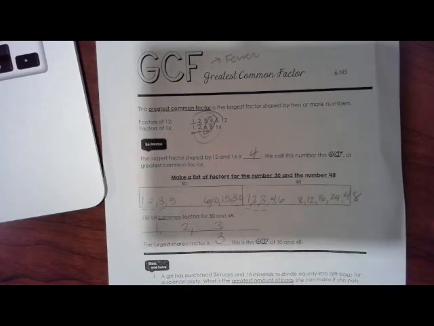Okay, so now I want you to do the think and solve below. There's 2 different questions. Please do both of them, and then turn it in when you're done.